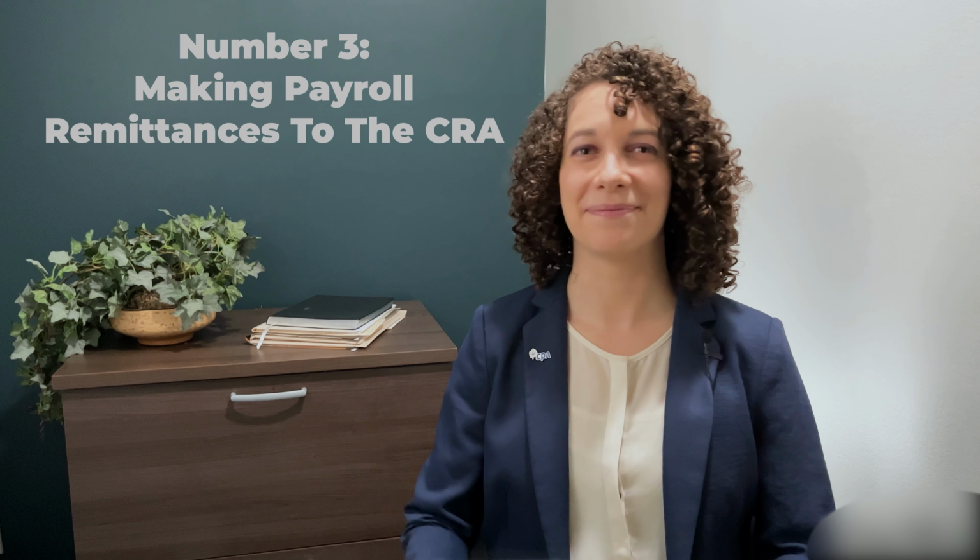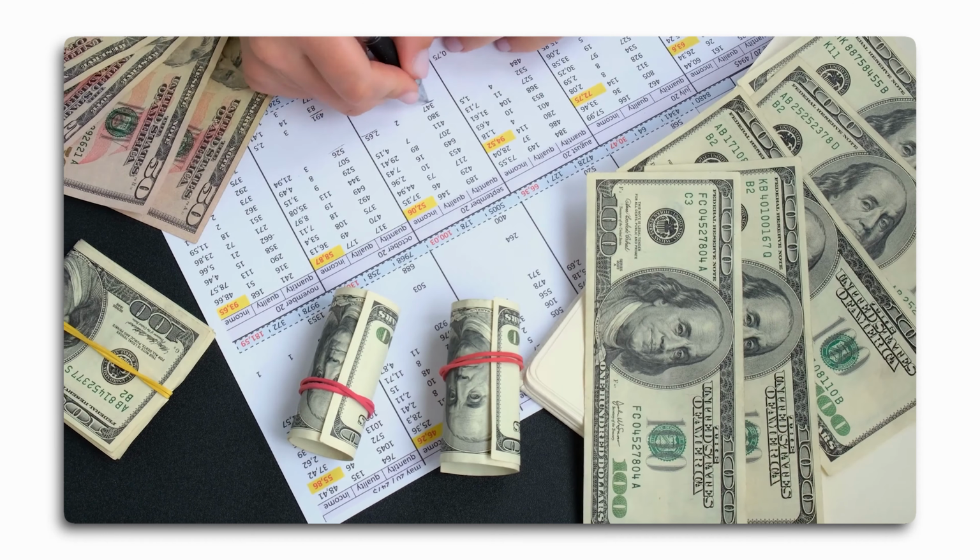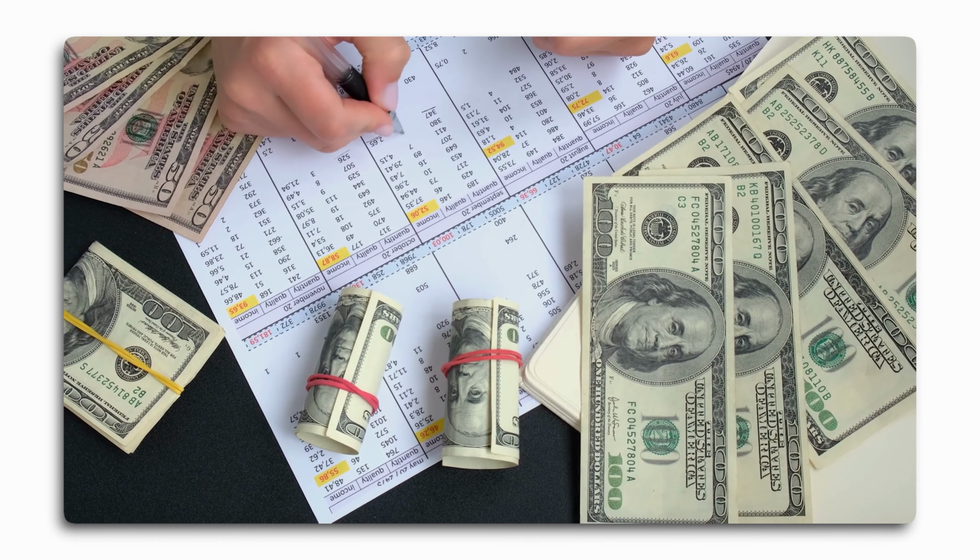Payroll withholding taxes are made up of EI or employment insurance, CPP or Canada Pension Plan contributions, and income tax components. Number 3, making payroll remittances to the CRA. The payroll withholding taxes you've just calculated need to be reported and paid to the CRA, often on a monthly basis. Making these payments is called a payroll remittance.